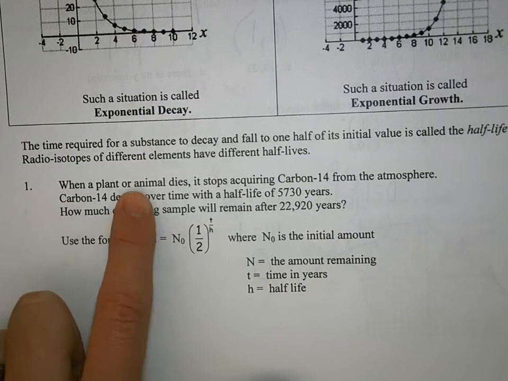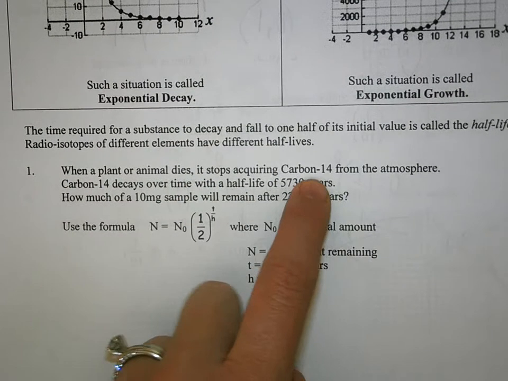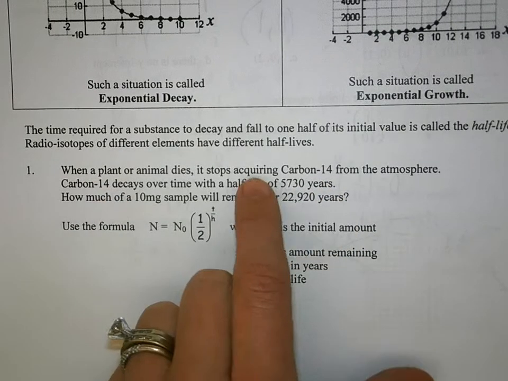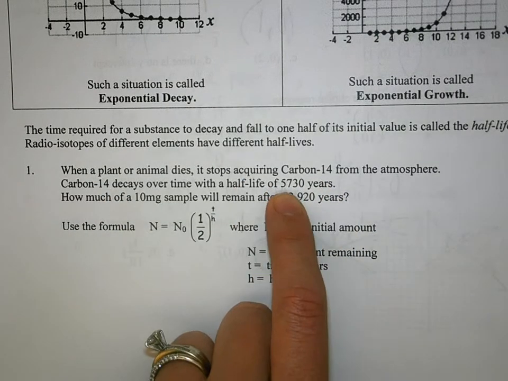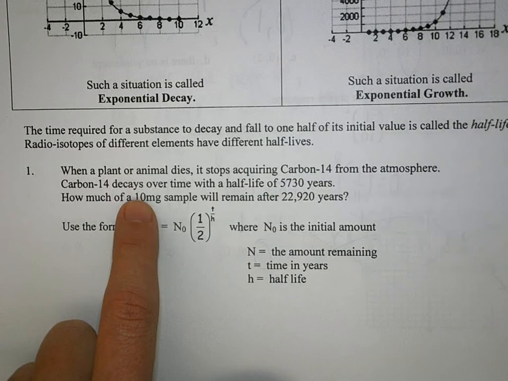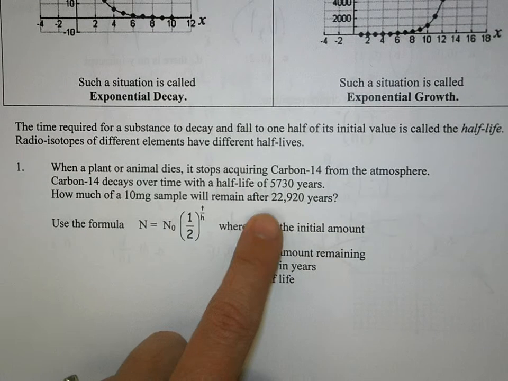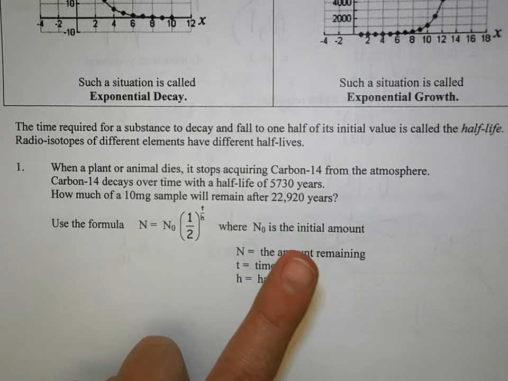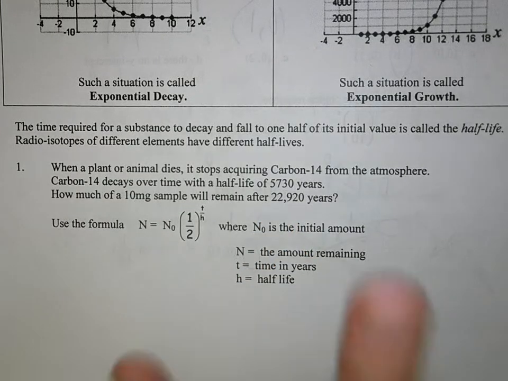Number 1, when a plant or animal dies, it stops acquiring carbon-14 from the atmosphere. Carbon-14 decays over time with a half-life of 5,730 years. How much of a 10 milligram sample will remain after 22,920 years?